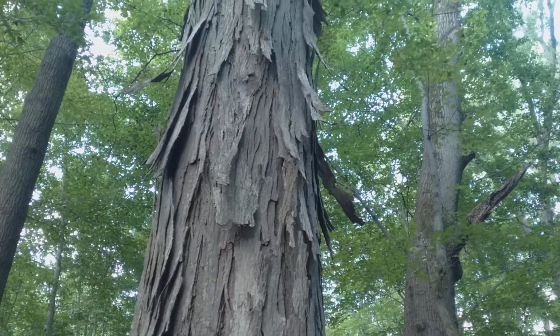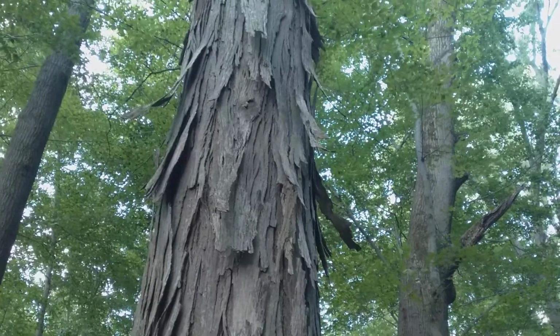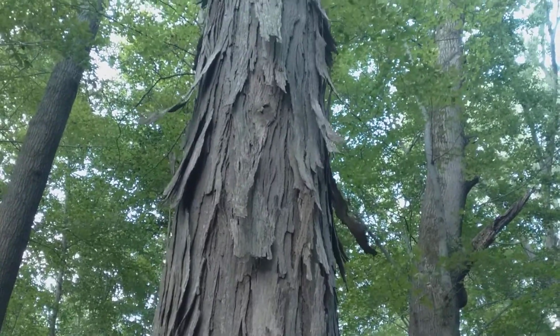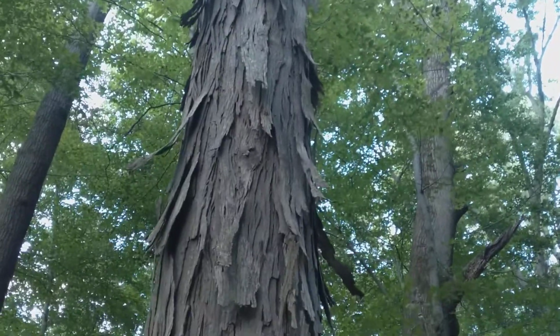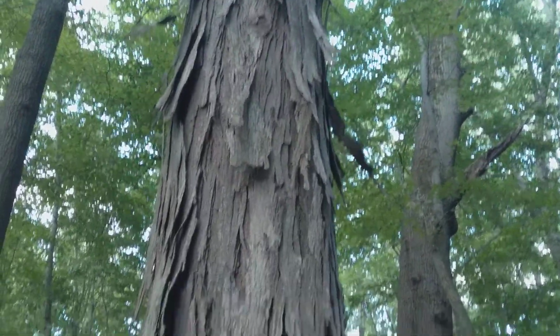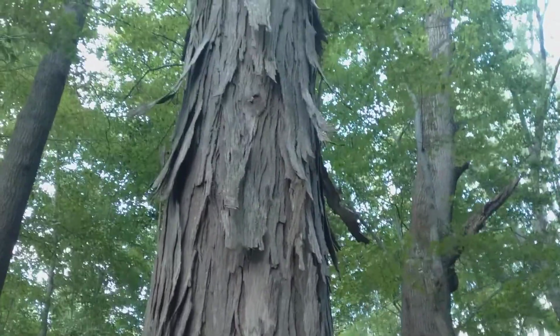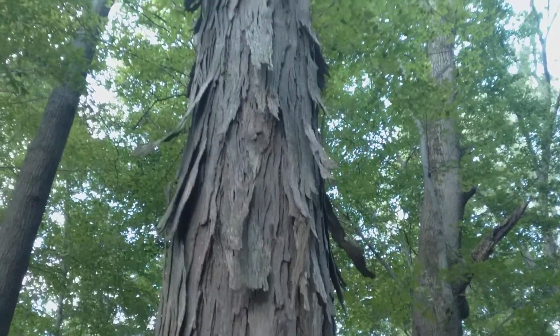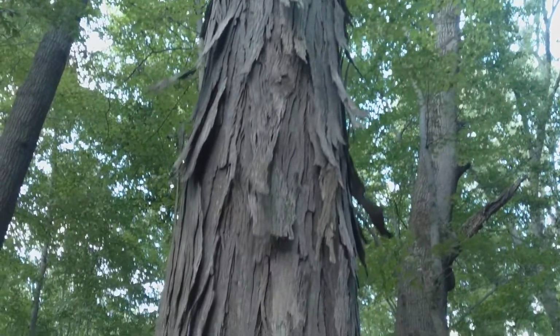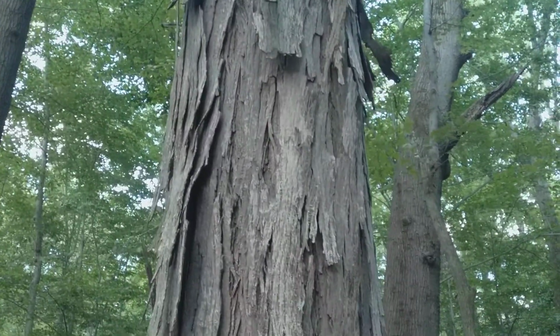Well, you don't need much imagination to figure out what kind of hickory tree this is, because the name of this tree is Shagbark Hickory, and shagbark is what it has. These flakes coming off this tree are probably 14, 16 inches in diameter. Some of them are 12, 14 inches long, and they do not fall off. The flakes come loose, but they hang on for many, many years.